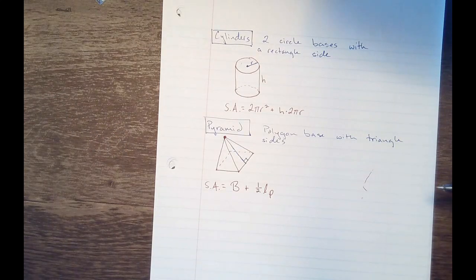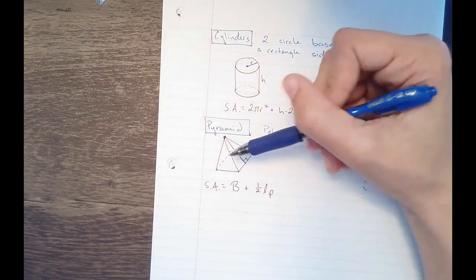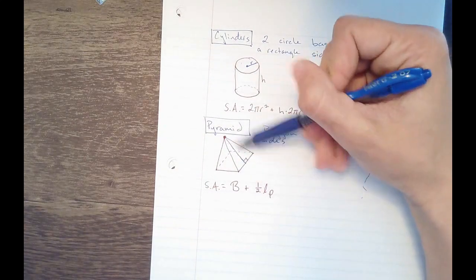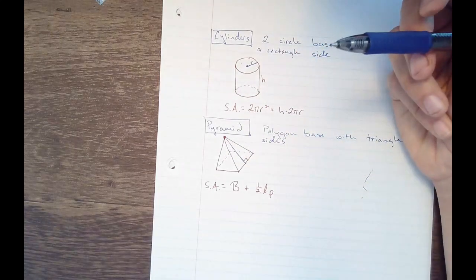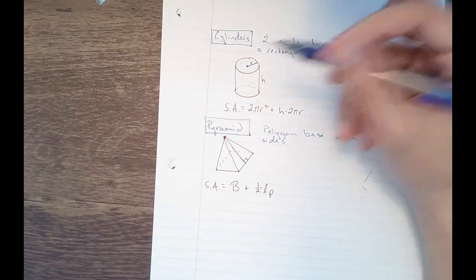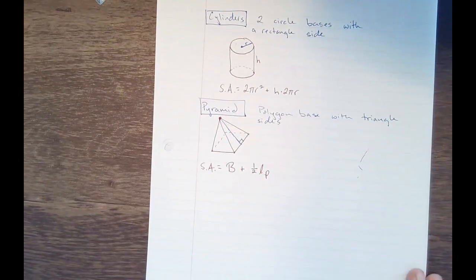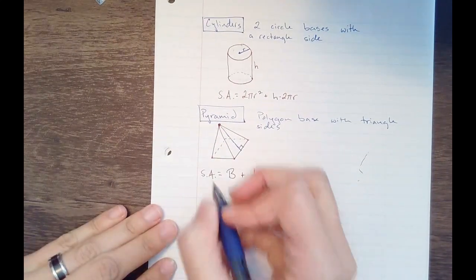Next up, we have the cone, which is like a party hat or an icing cone. We have a circle base. There will always be a circle, and then this piece around it.